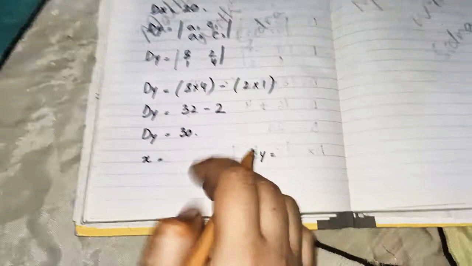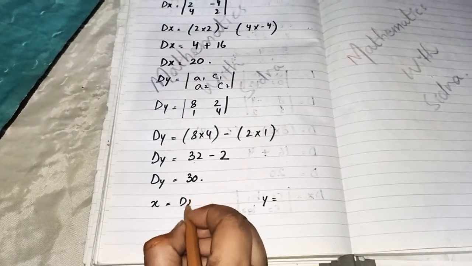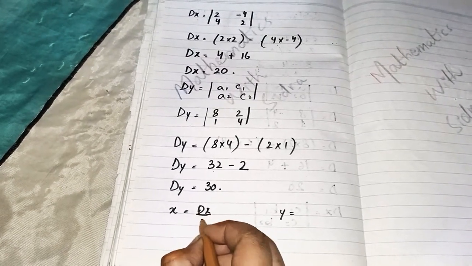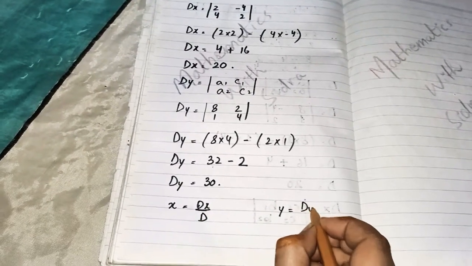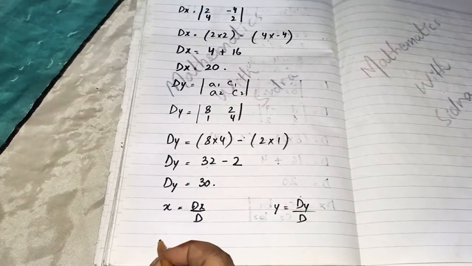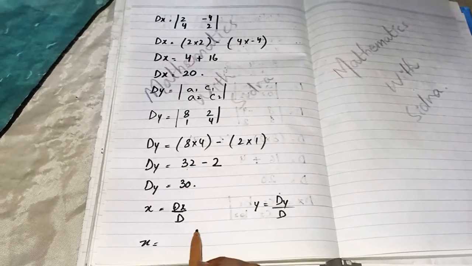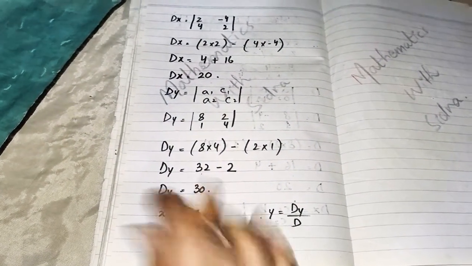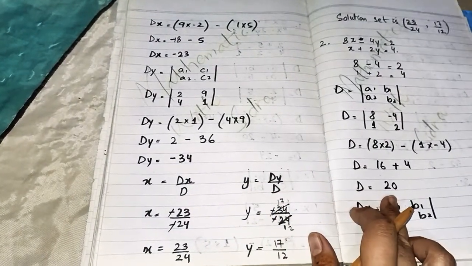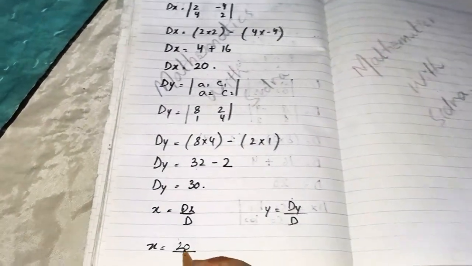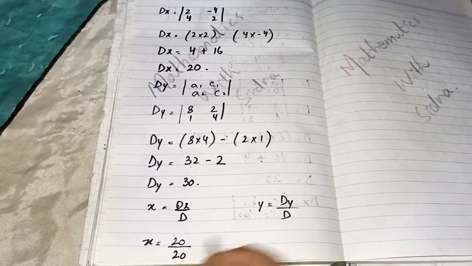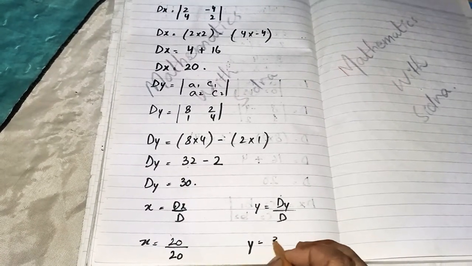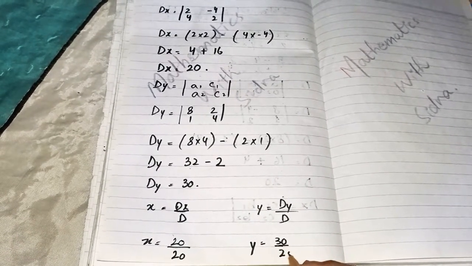X is equals to dx upon d and y is equals to dy upon d. Dx, the value of dx is 20 and the value of d is also 20. Y, dy is equals to 30 and d is equals to 20.